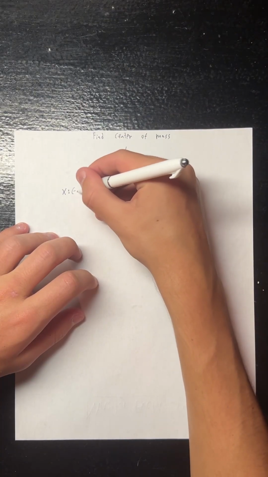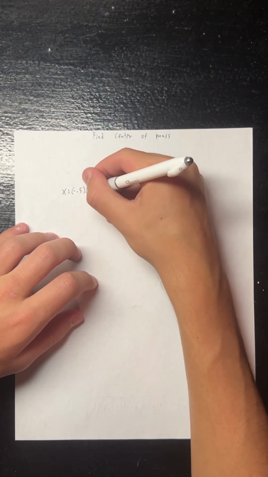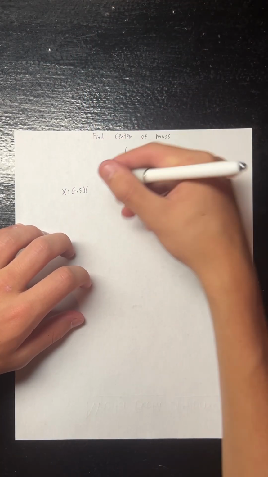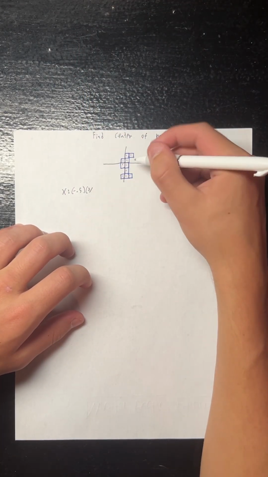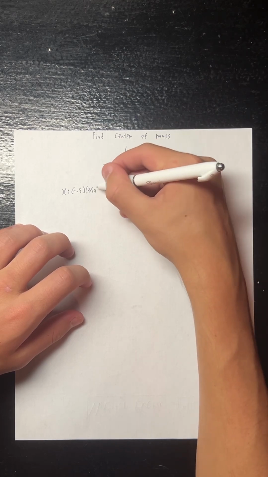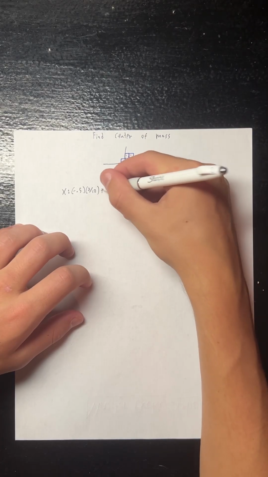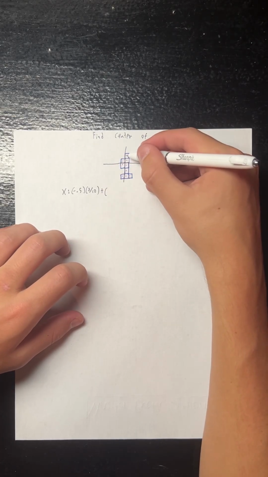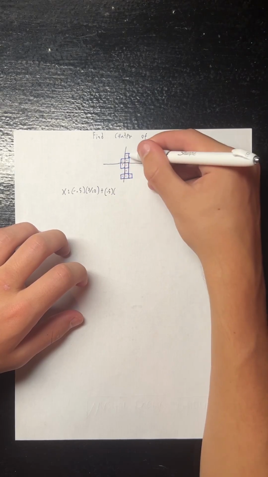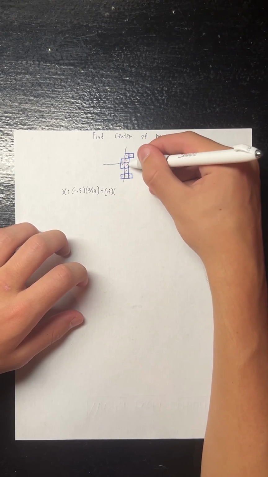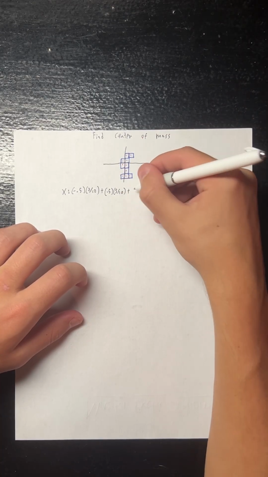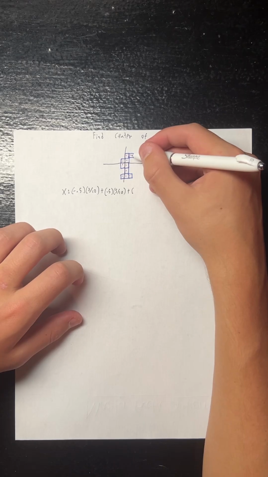So negative 0.5 times however many dots there are on this negative 0.5 line. So how many are there? 1, 2, 3. So there's 3 out of how many in total? 1, 2, 3, 4, 5, 6, 7, 8, 9, 10. Out of 10. Then add that, and you just keep going. This is on the positive 0.5. So 0.5 times 1, 2, 3, 4, 5. 5 out of 10.